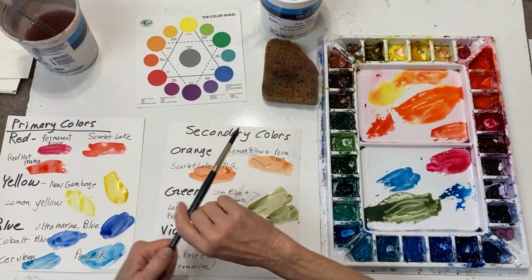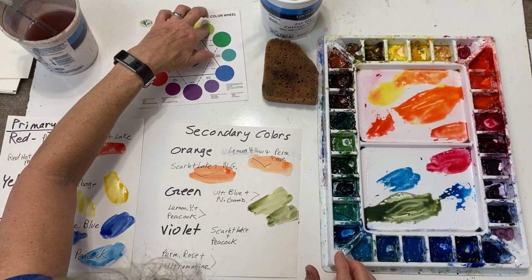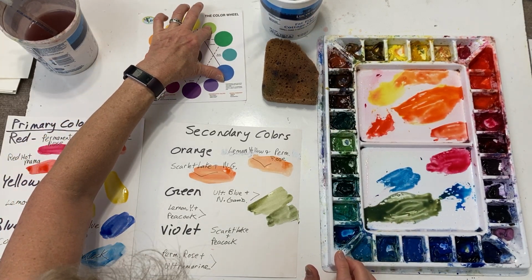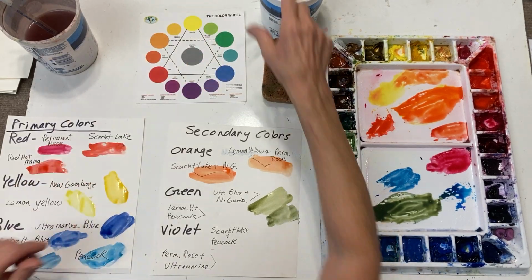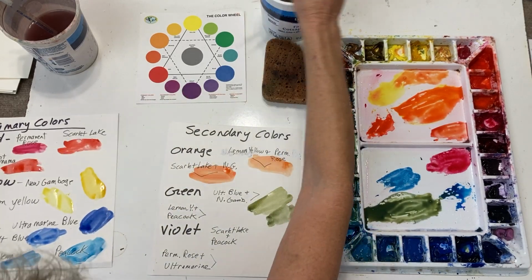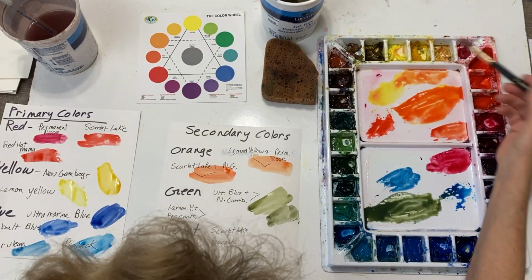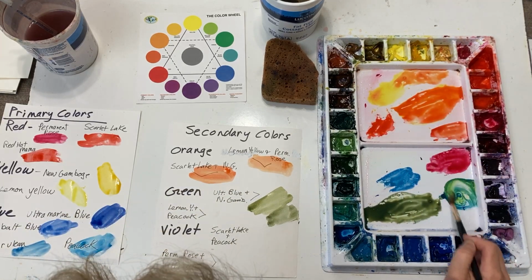Okay, so let's try two that are closer on the color wheel, the lemon yellow and the turquoisey one, let's say peacock, which was the one that was quite turquoise. If you remember, this was peacock. So we'll do lemon yellow and peacock blue.